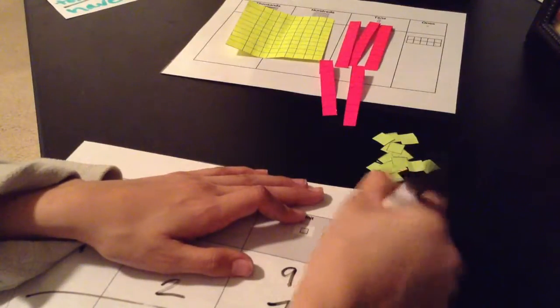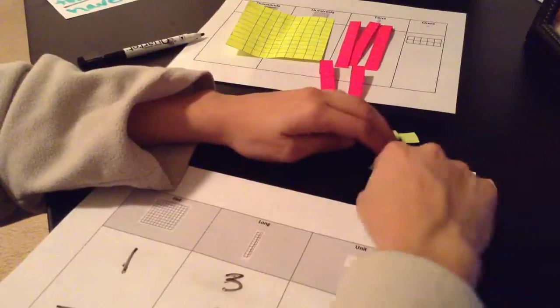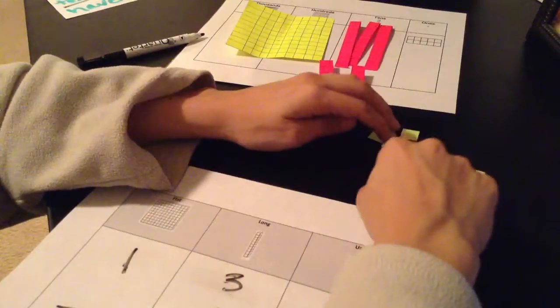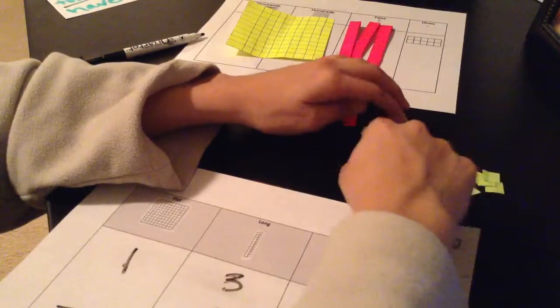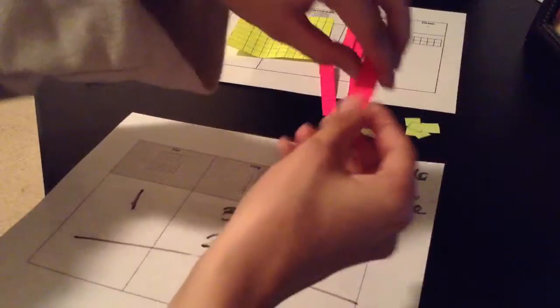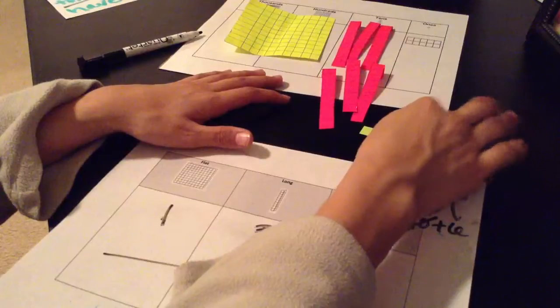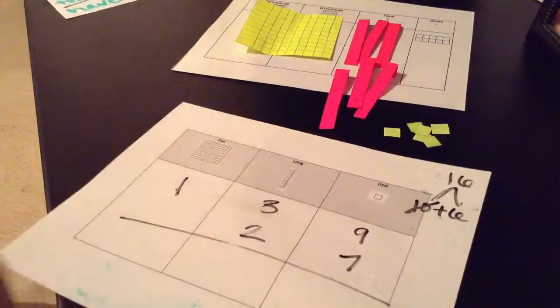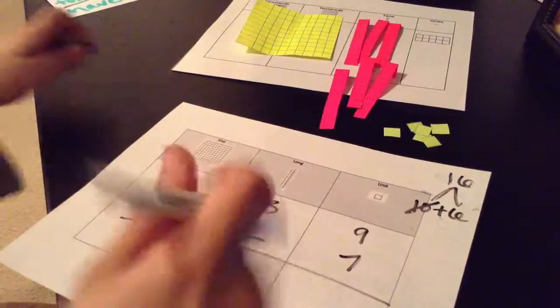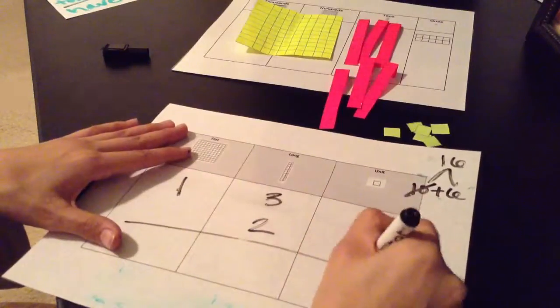Now I'm going to cancel this 10 out of the 16. 1, 2, 3, 4, 5, 6, 7, 8, 9, 10. And I'm going to regroup it into one long and put it in the tens column. So now I have 1, 2, 3, 4, 5, 6 ones, and I'm going to put them in my ones column.